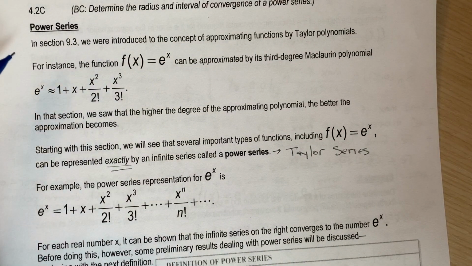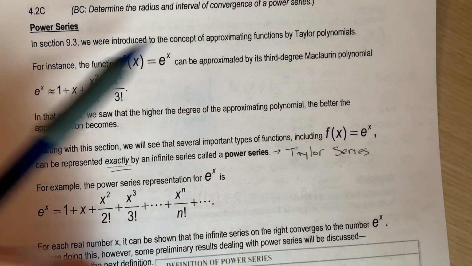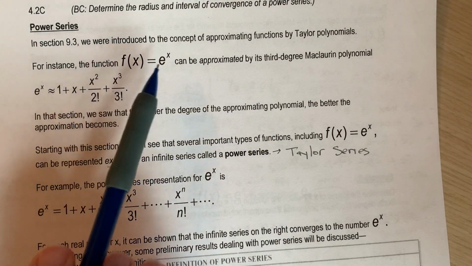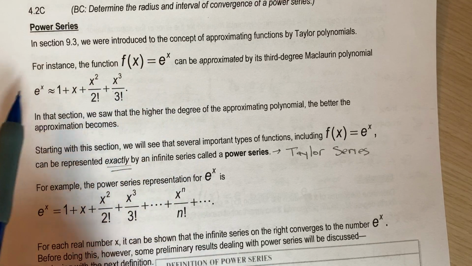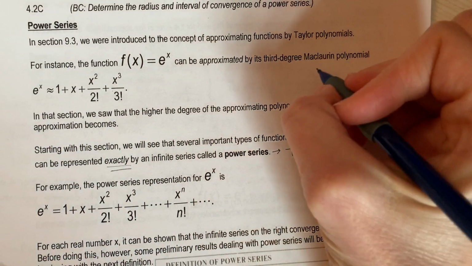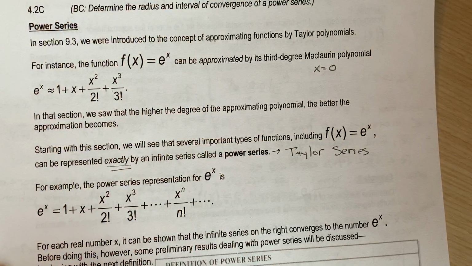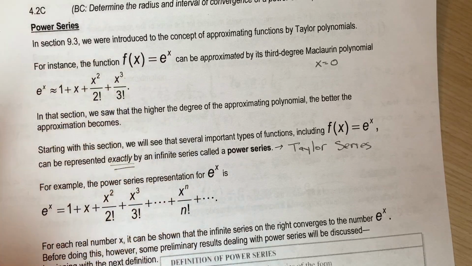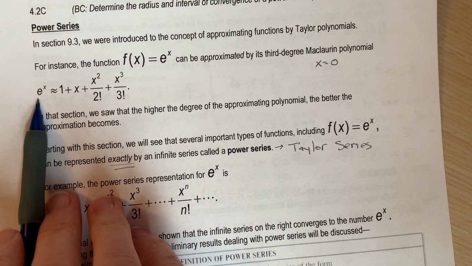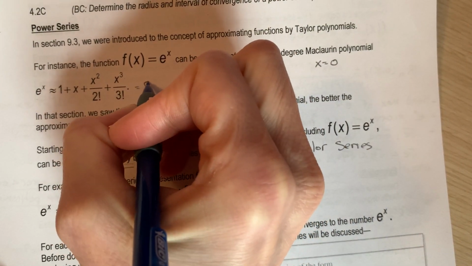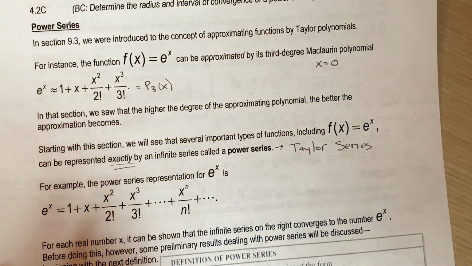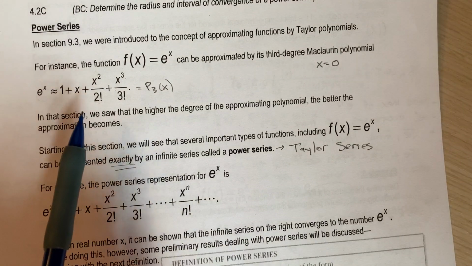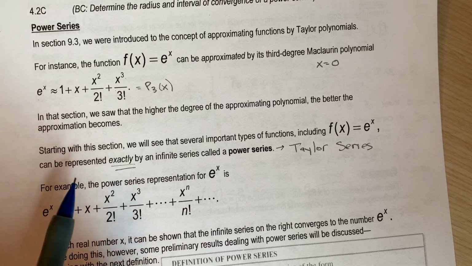So it says in section 9.3, we introduced the concept of approximating functions by Taylor polynomials. For instance, we spent a bunch of time looking at approximating the function e to the x with a Maclaurin polynomial. Remember, Maclaurins are centered at 0. And here is a third degree approximation for e to the x. So this would be a third degree polynomial. In that section, we saw that the higher the degree you use, the better the approximation becomes.